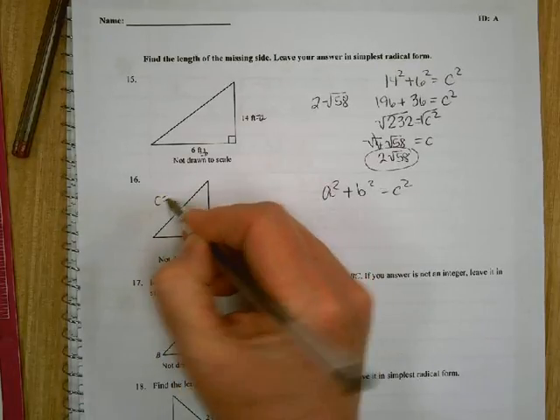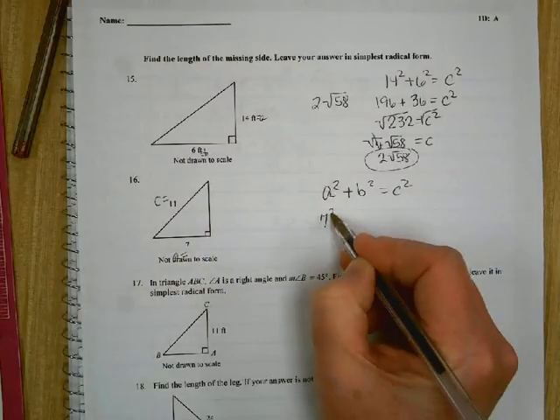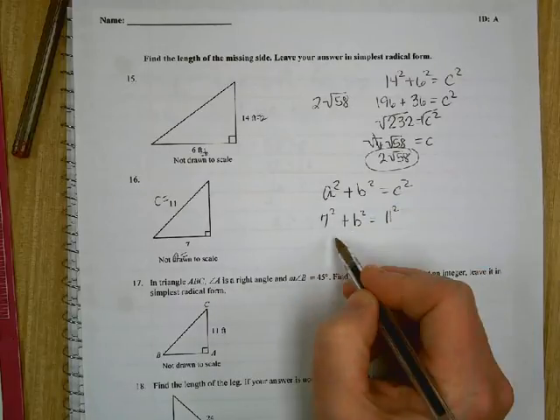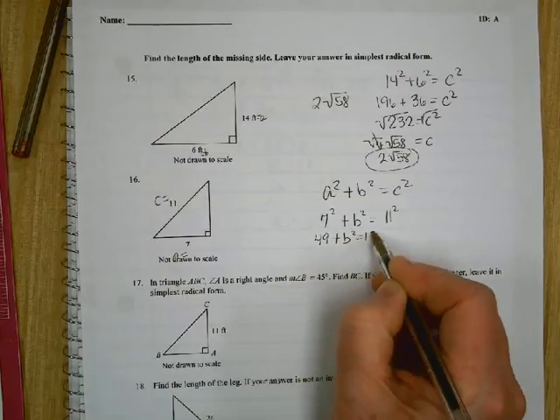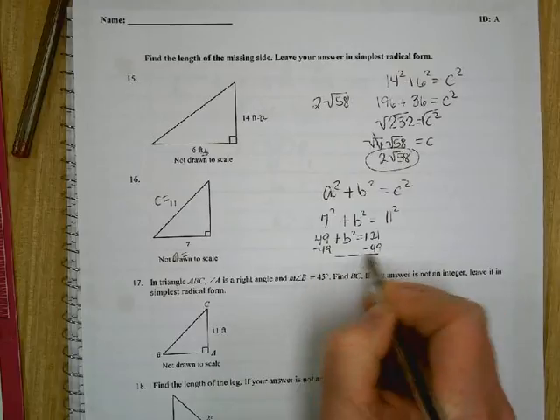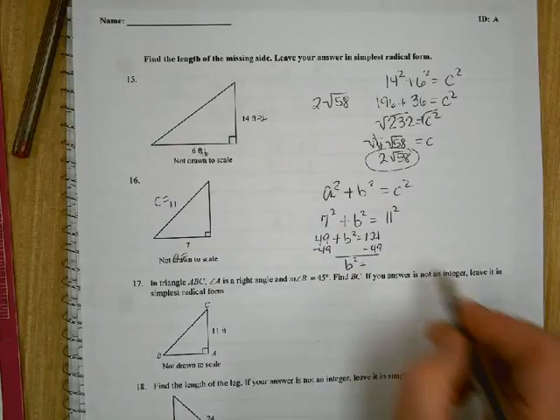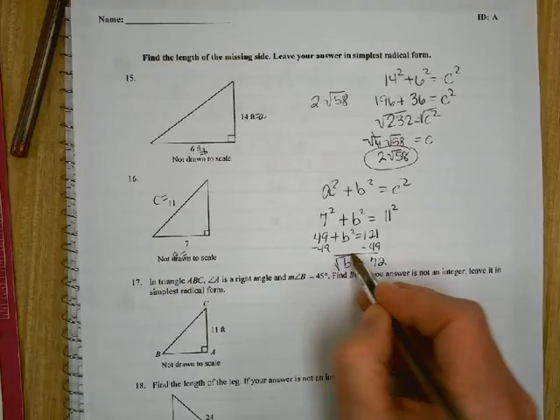Okay, and then it really doesn't matter whether you let it be a or b. So 7 squared plus b squared equals 11 squared. So 49 plus b squared is 121. Subtract 49. What's 121 minus 49? Okay. What's the next step, Latham? Okay. Now what about 72?